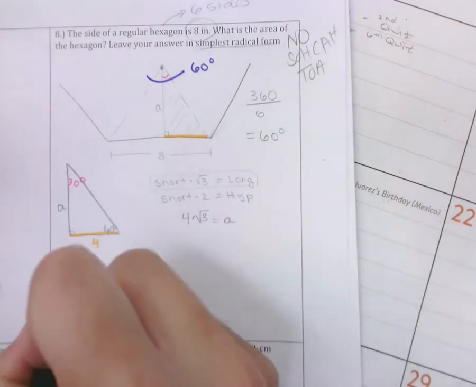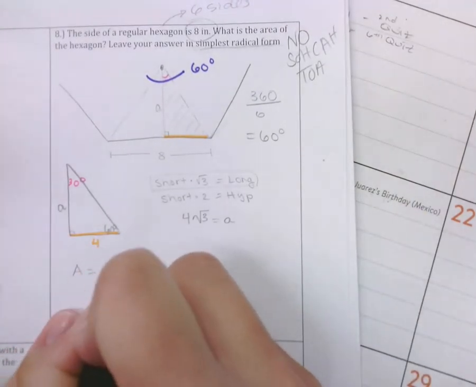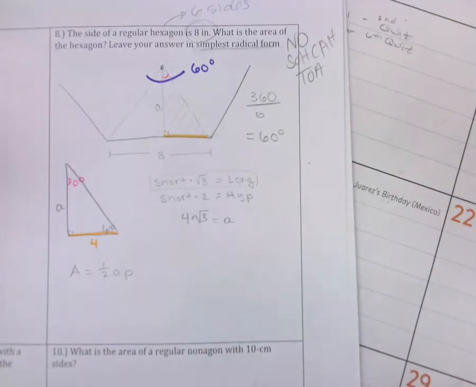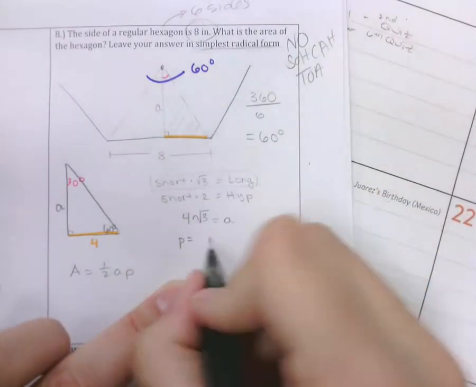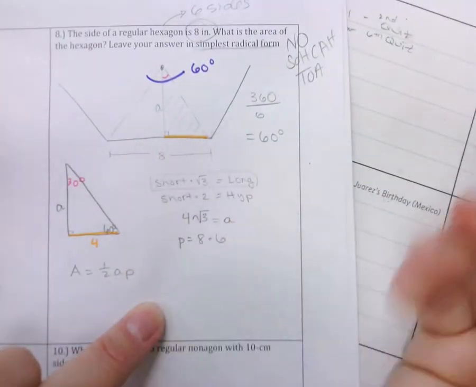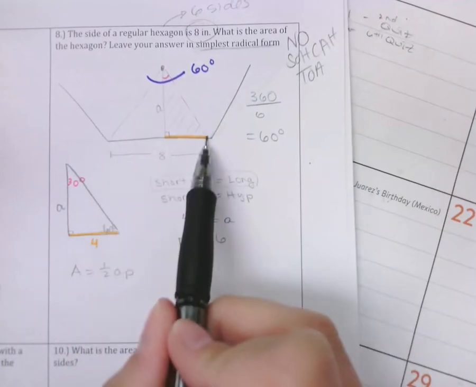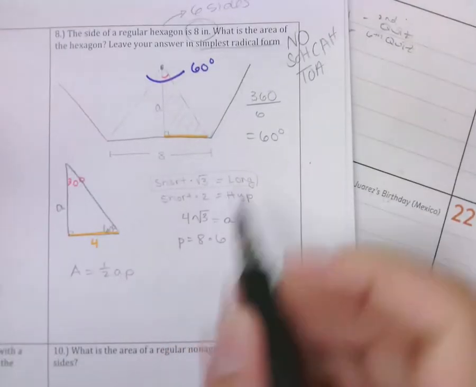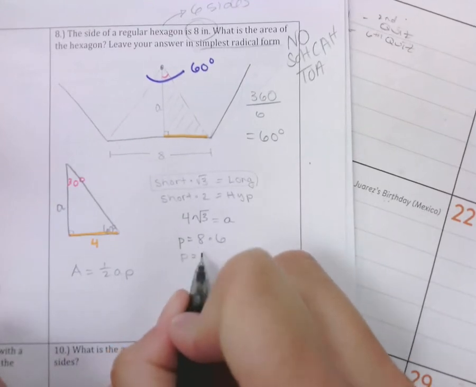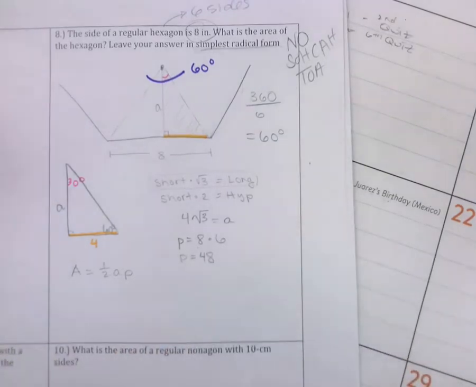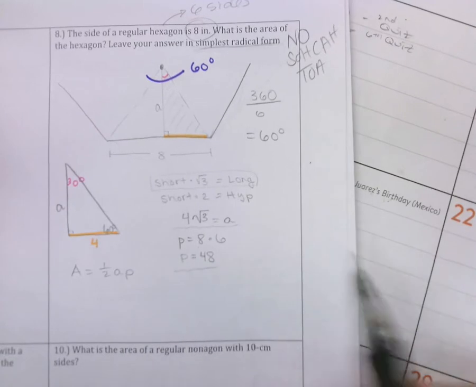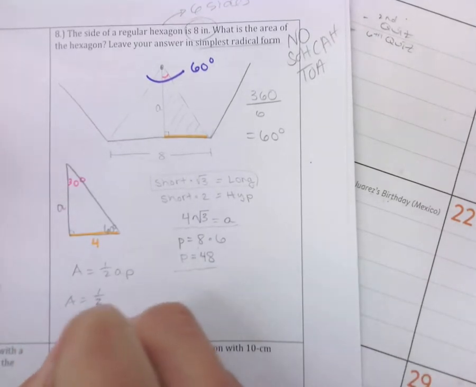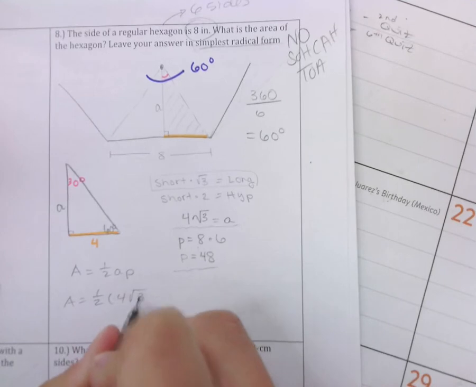And then P is 48. So P can be found by doing what? I said 8 times 6. Yeah, so the side length times the number of sides. The side length is 8, number of sides is 6, so that's going to be 48. We need this and this for our formula.